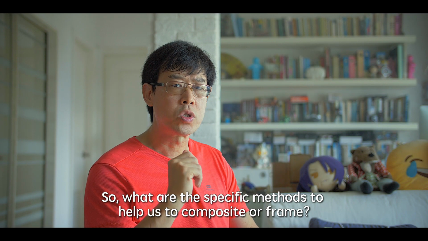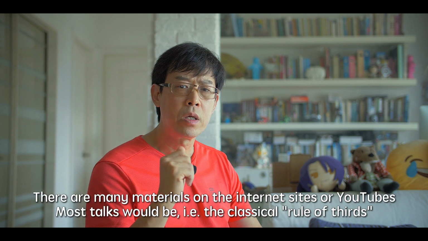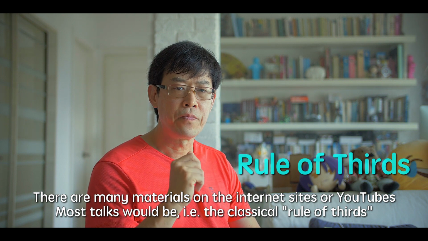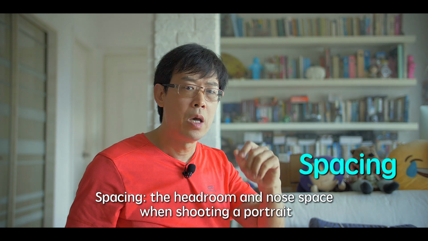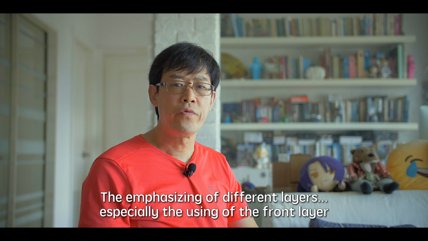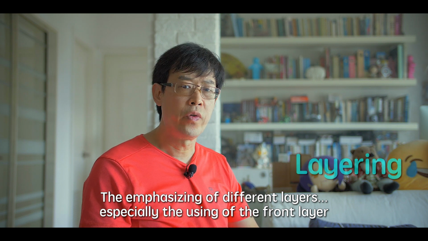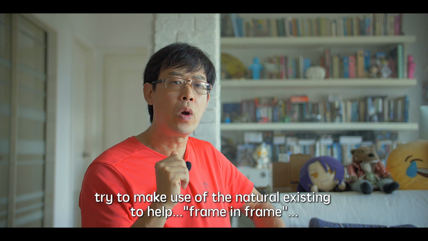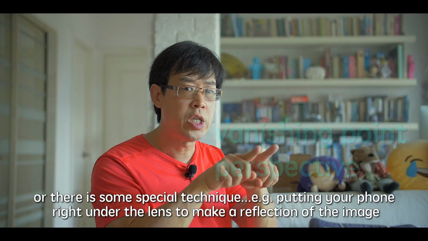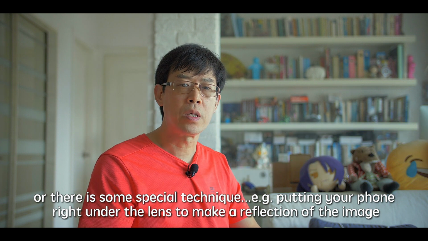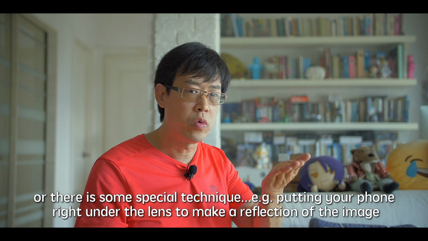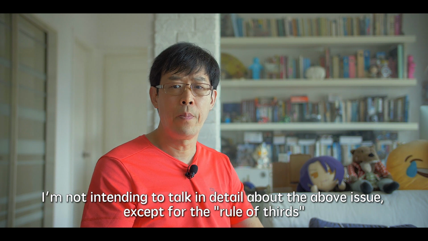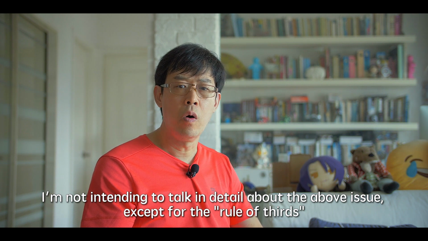So, what are the specific methods to help us to composite or frame? There are many materials on the internet or YouTube. Most talks would be, for example, the classical rule of thirds, spacing, the headroom, and loose space when shooting a portrait. The emphasizing of different layers, especially the using of the front layer. Symmetry or asymmetry, or try to make use of the lateral existing to help. For example, frame in frame, the vanishing point and the point of perspective. Or there are some special techniques. For example, putting your phone right under the lens to make a reflection of the image. I'm not intending to talk in detail about the above issues, except for the rule of thirds.